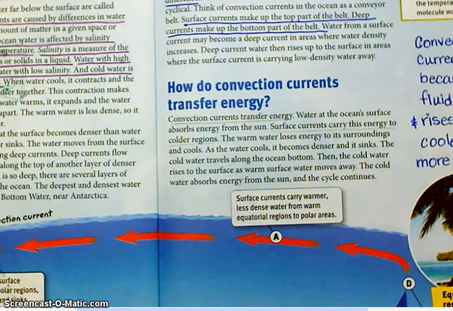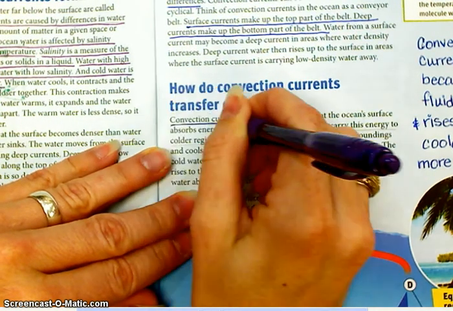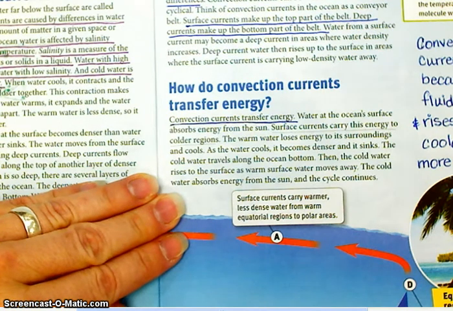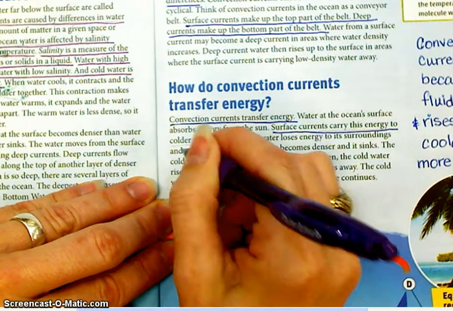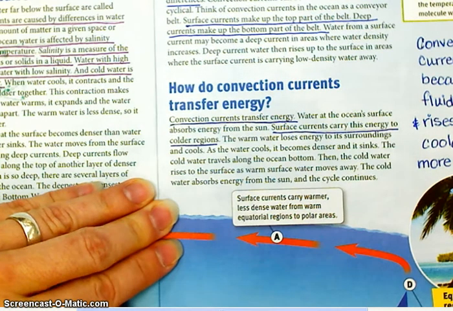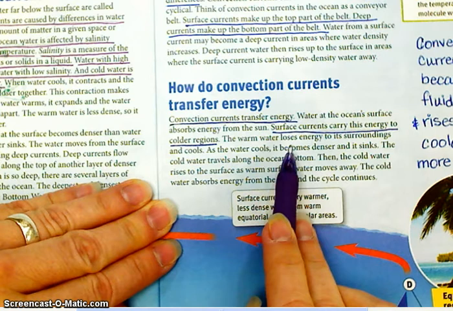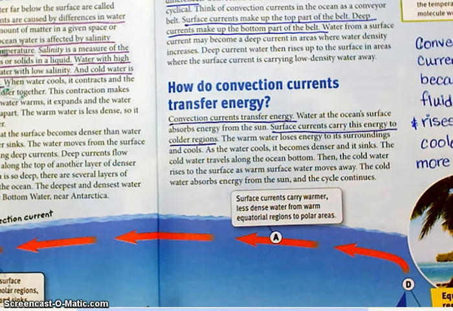How do convection currents transfer energy? Okay. First of all, we do need to make sure that you understand that convection currents transfer energy. Surface currents are going to take heat energy and move it to areas that don't have as much heat energy. So we're going to have surface currents carrying warm water to cooler regions.